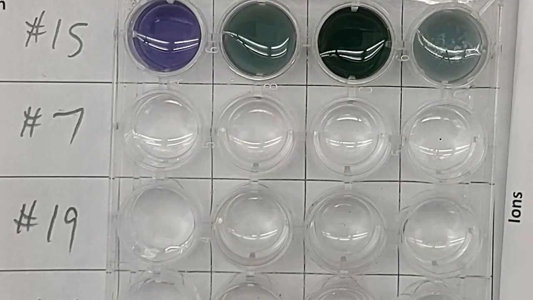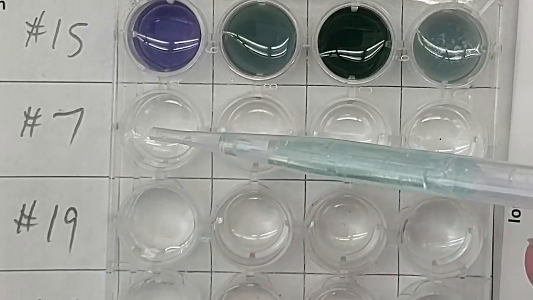All right, just having trouble getting it out of the test tube. My dropper is not cooperating. All right, making a little bit of a mess off camera that you can't see. Here we go, number 7.